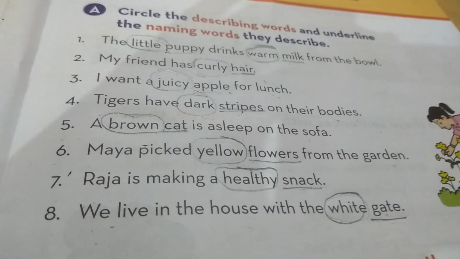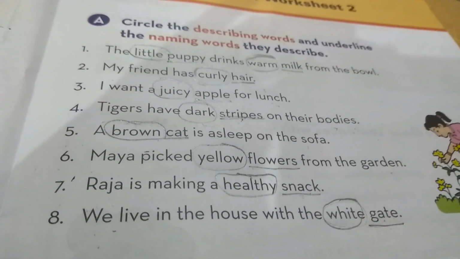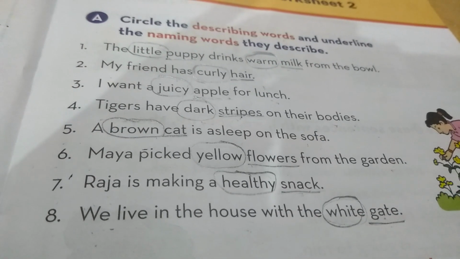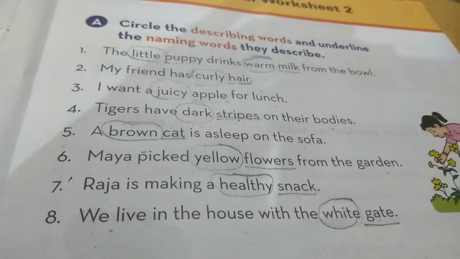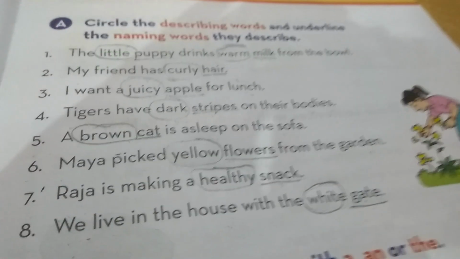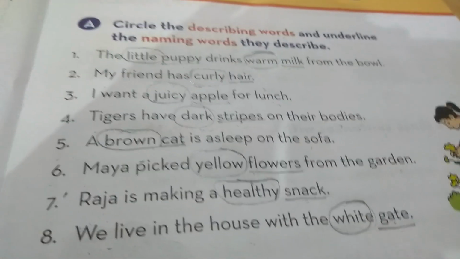Okay children. So today we have learned the naming words and the words that describe the naming words. Okay, this is all for here for today children. We are going to stop here and continue in the next session.